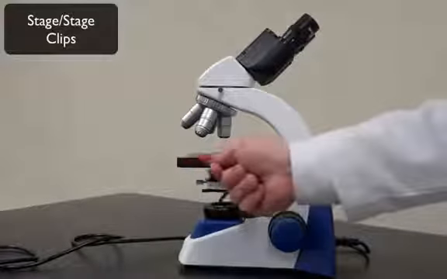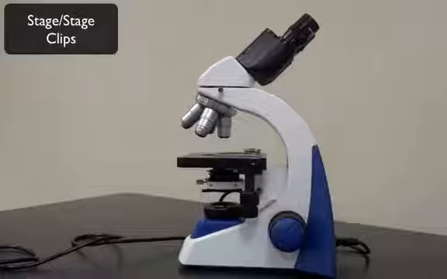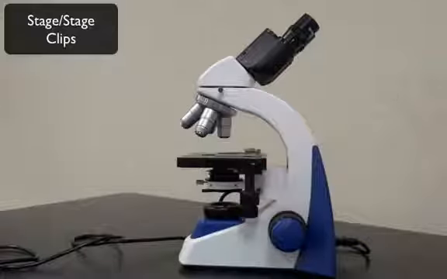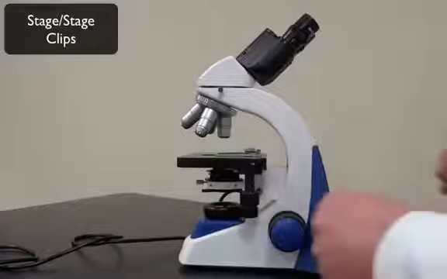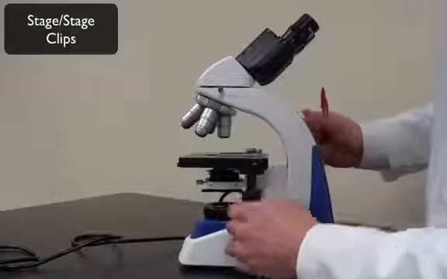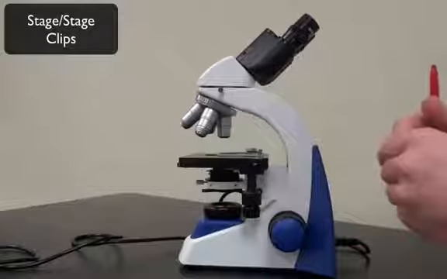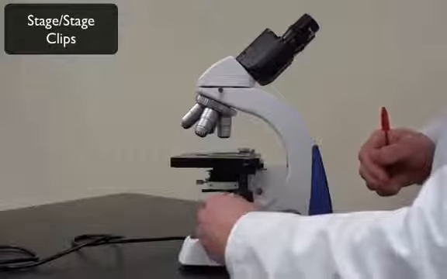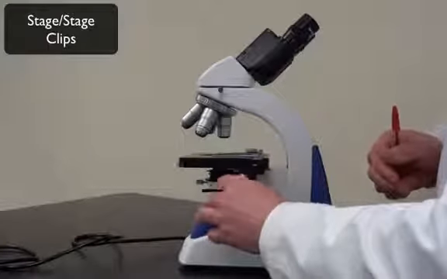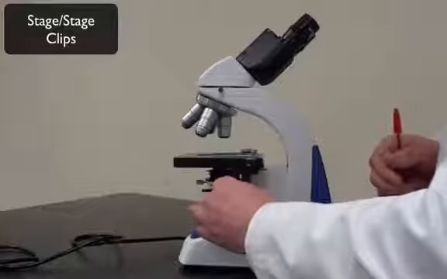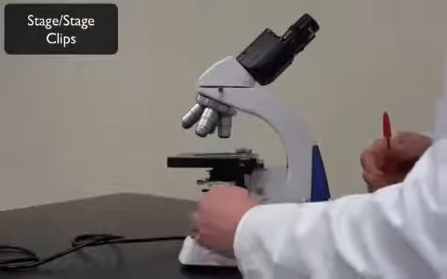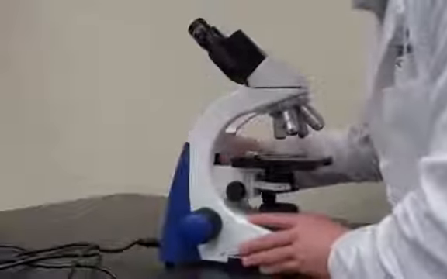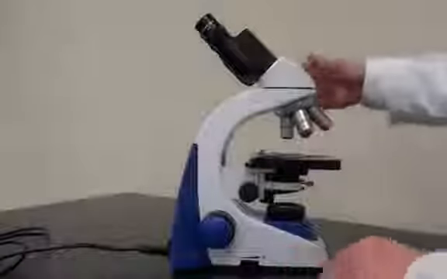Now you'll also notice this black stage here. This is appropriately referred to as the stage. And with the stage then we have the stage clips, which I'll get to here in a second. The stage clips ultimately lock or hold the slide into place that you're viewing. And these little dials will turn the stage clips either left and right or up and down. So we can move the slide basically this way here. Okay? I'm going to rotate the microscope around here. Things view on this side here.